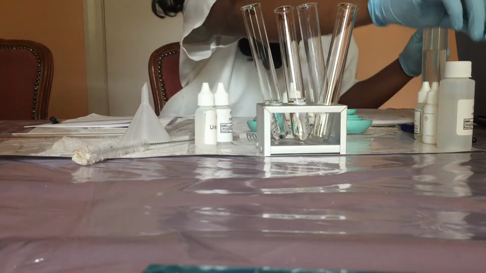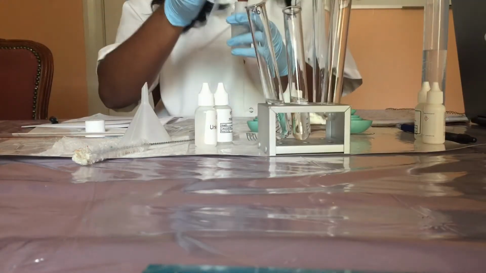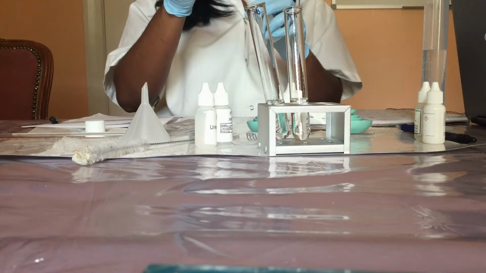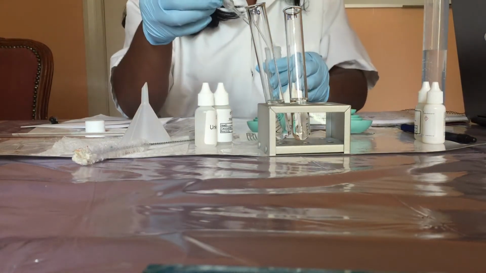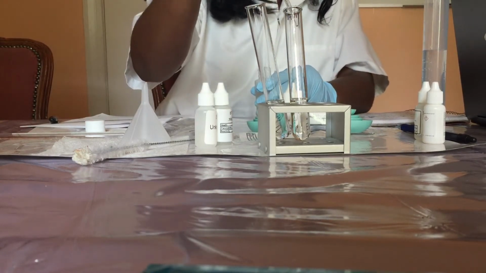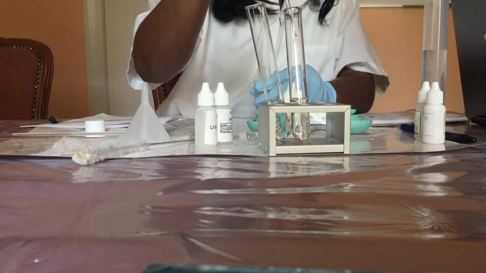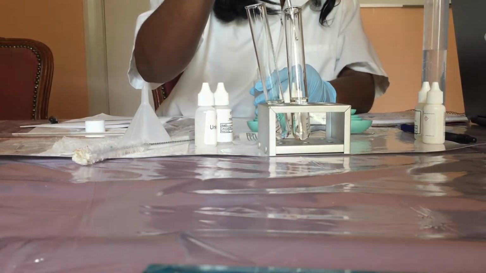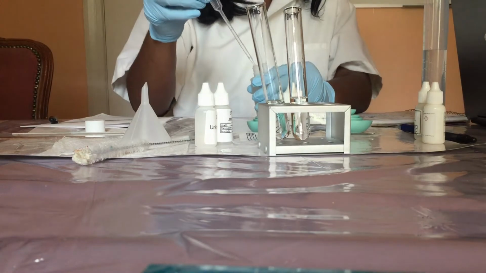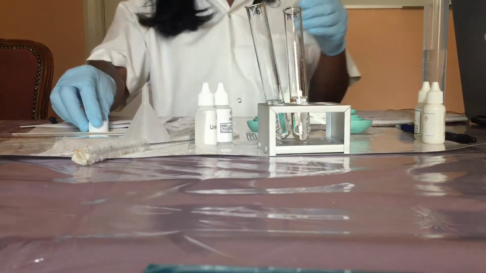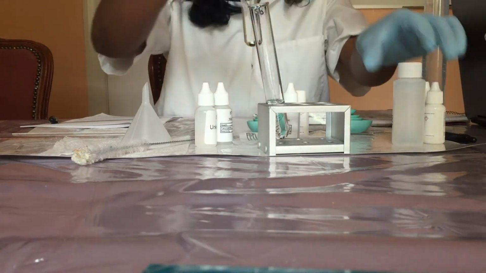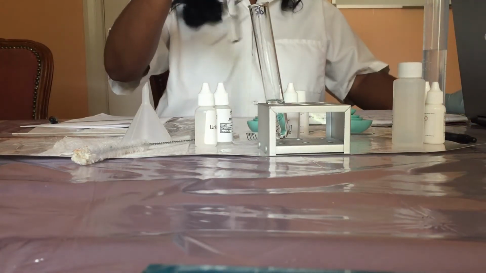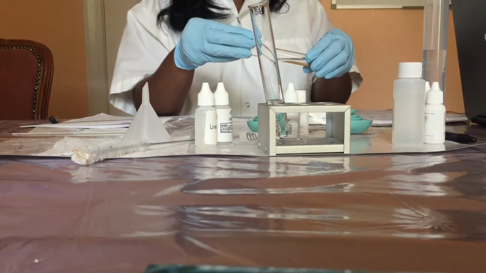Then I'm going to use a pipette to add 10 drops of acetic acid to the test tube labeled acetic acid. Now I'm going to swirl the test tube to mix the contents.